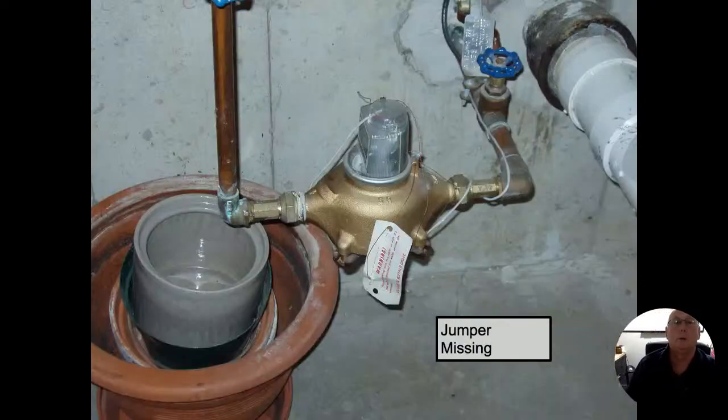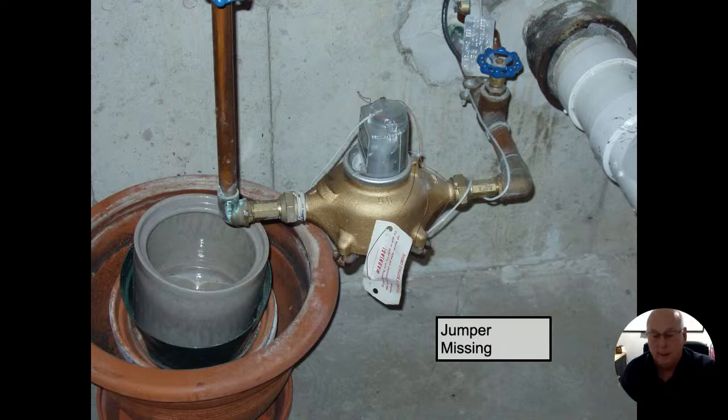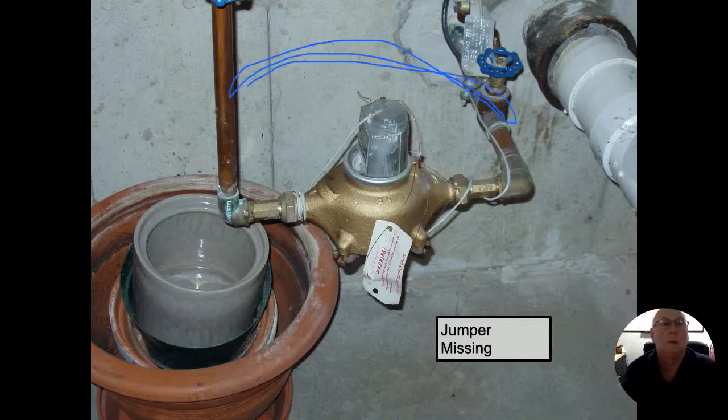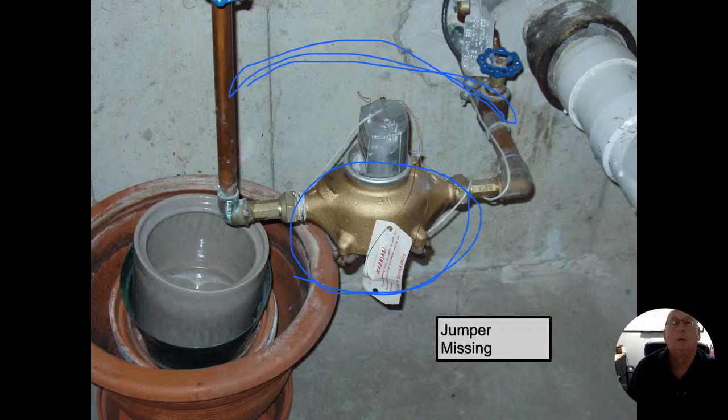So here's another view of the same picture. Our water line's coming in. We're connected to the street side, but I don't see anything that is taking it from this side of the meter over to this side of the meter. All right. And we should have some sort of a jumper. And also, remember what I said about the tamper wire. This one was also cut.